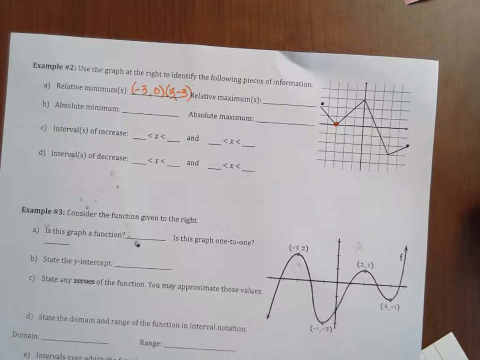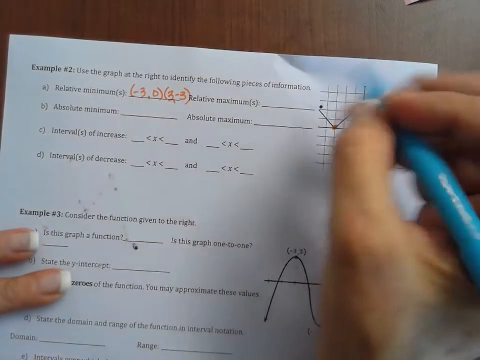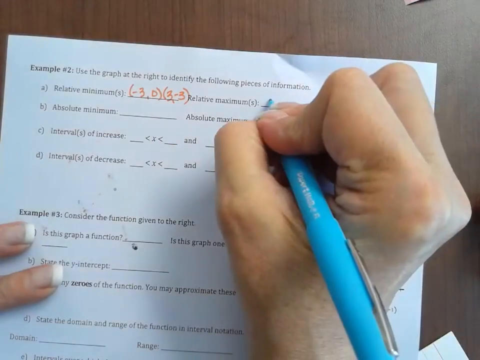All right. How about relative maximum? Do I have one of those, Miss Tony? Right here. That's my relative maximum.